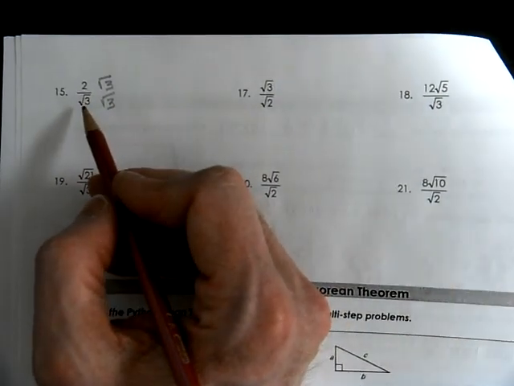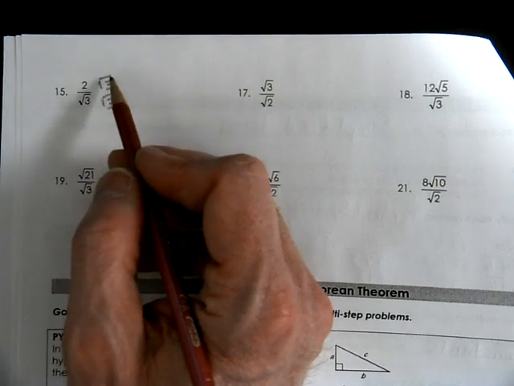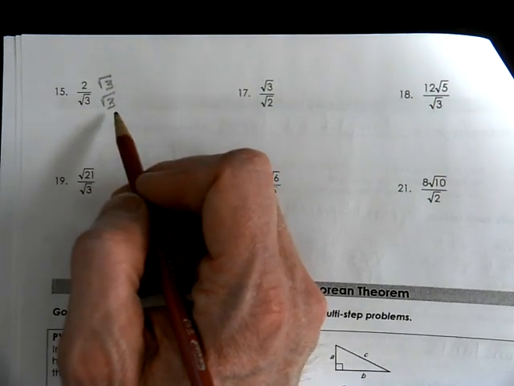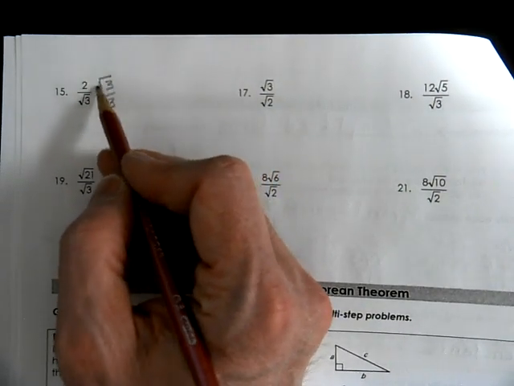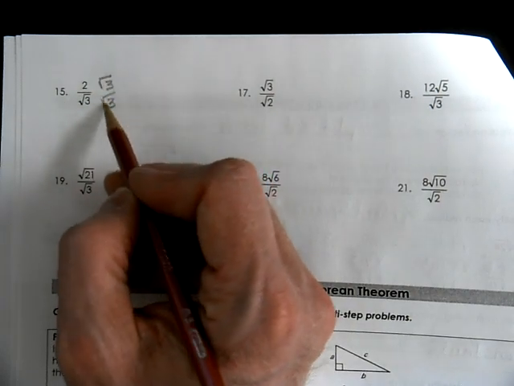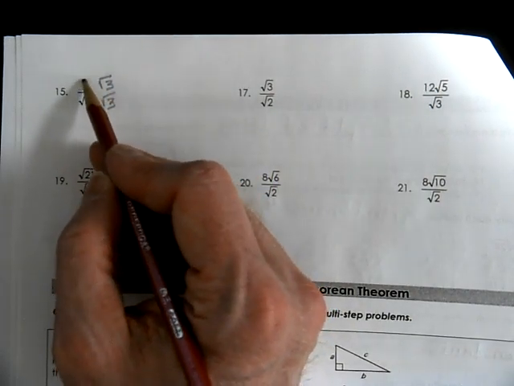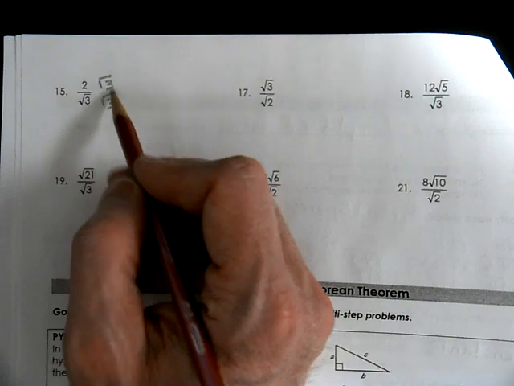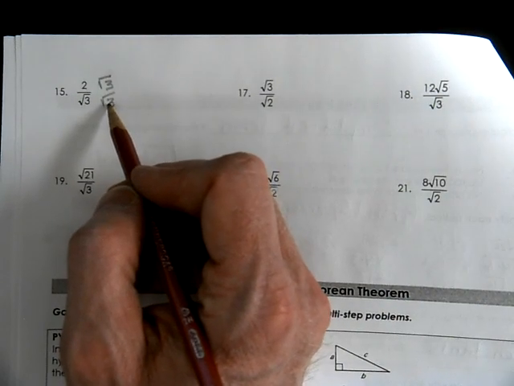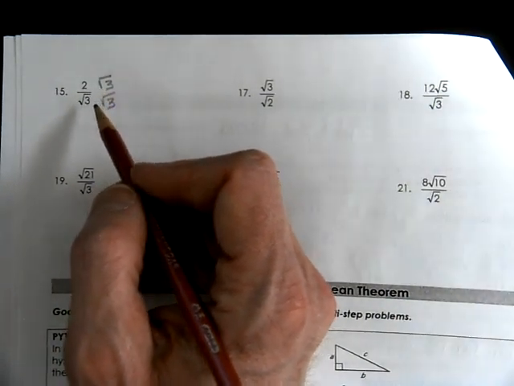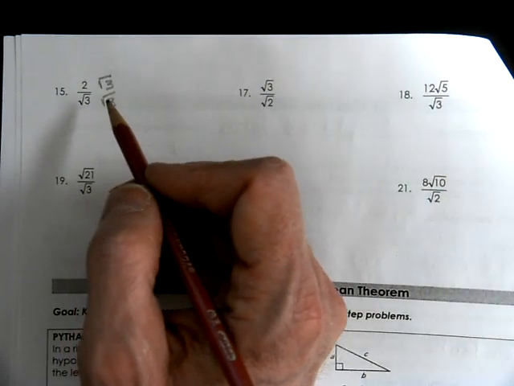Since this is the square root of 3 on the bottom, I'm going to multiply square root of 3 to the top and to the bottom. Notice that this would simplify to be the value of 1. So we're multiplying our original fraction by a value of 1. So we're not changing its value, we're changing the way that it looks.